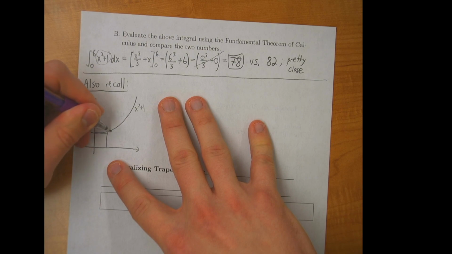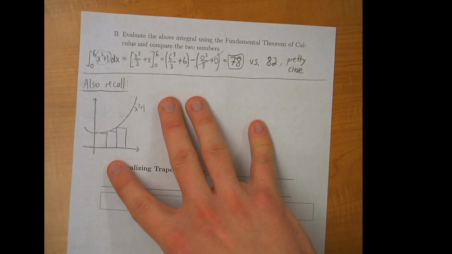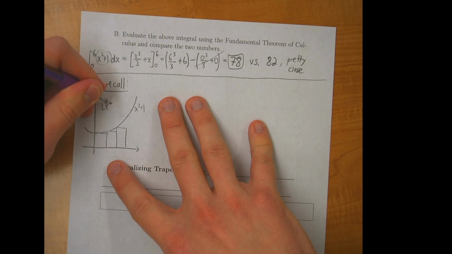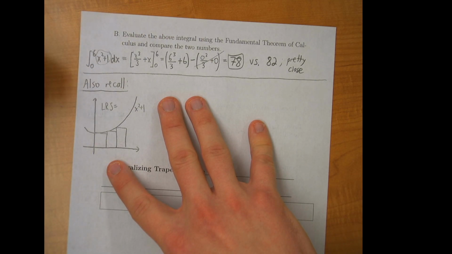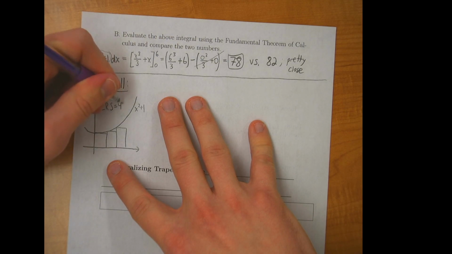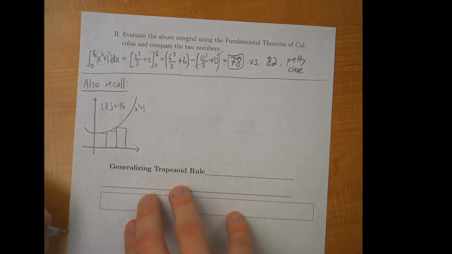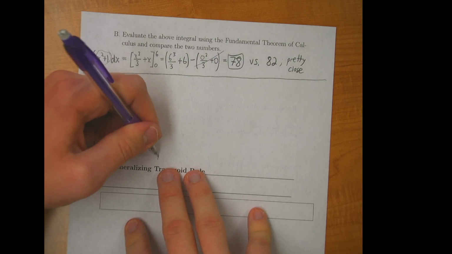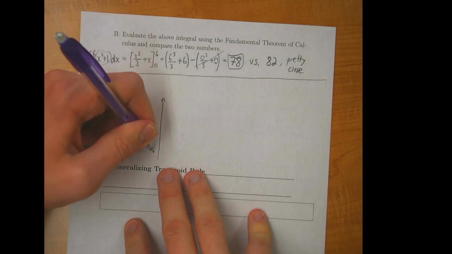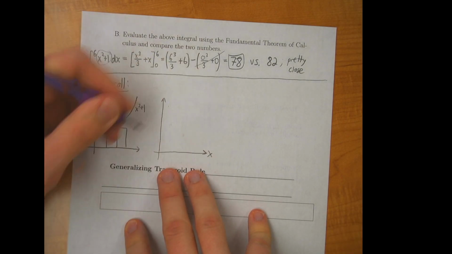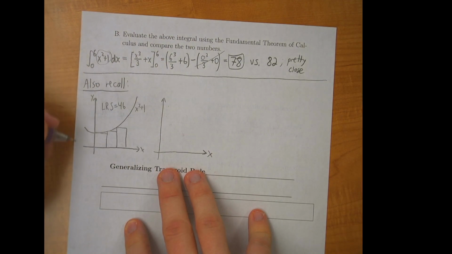So if our left Riemann sum looks something roughly like this. And if you recall, the left Riemann sum had a value of 46. Okay? And then doing a similar thing with the right Riemann sum gets you that, so this is x and y.